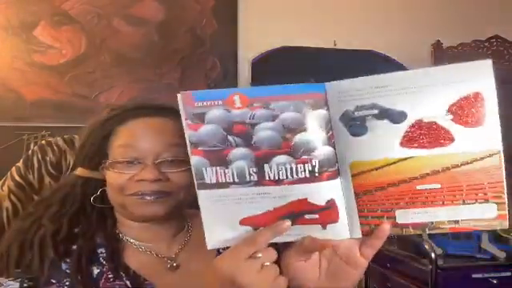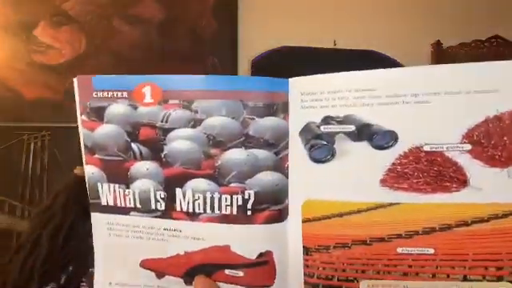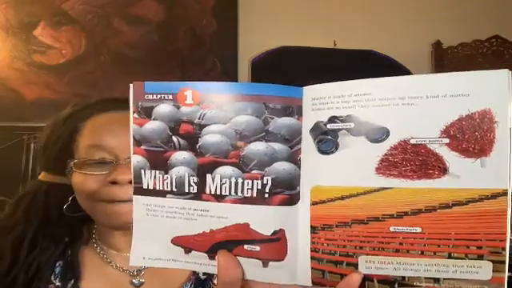What is matter? All things are made of matter. Matter is anything that takes up space. A shoe is made of matter. Matter is made of atoms. An atom is a tiny unit that makes up every kind of matter. Atoms are so small they can't be seen. Binoculars, pom poms, bleachers. Key ideas: matter is anything that takes up space. All things are made of matter.